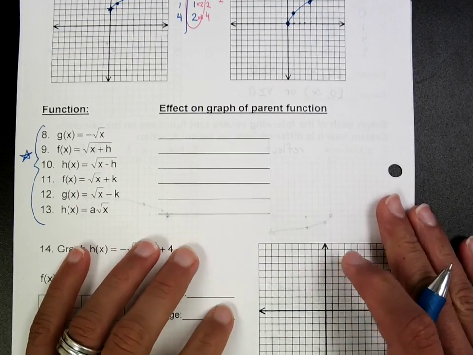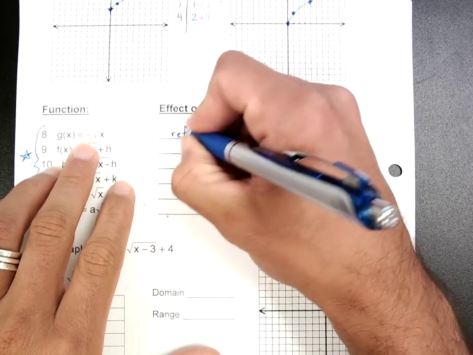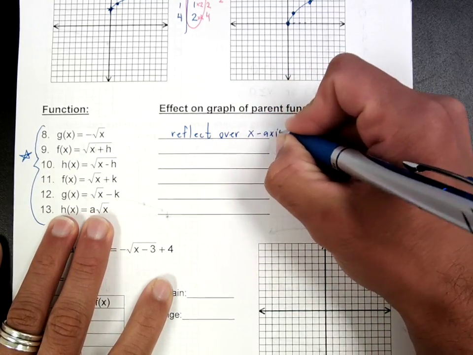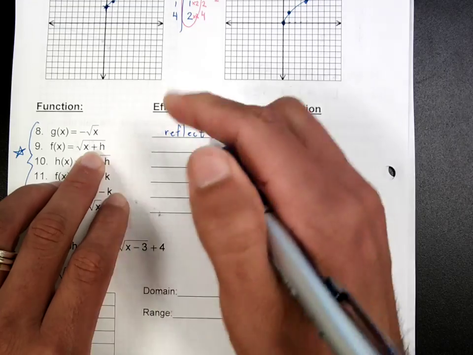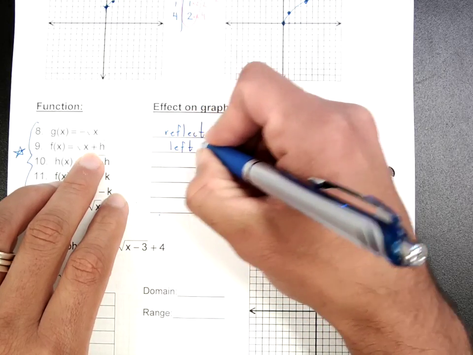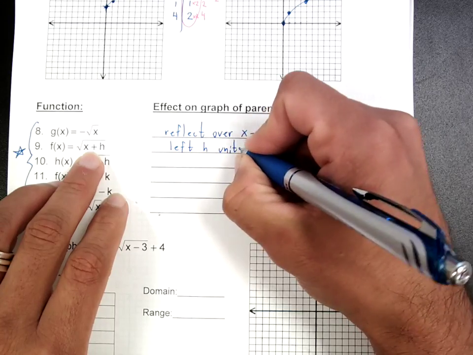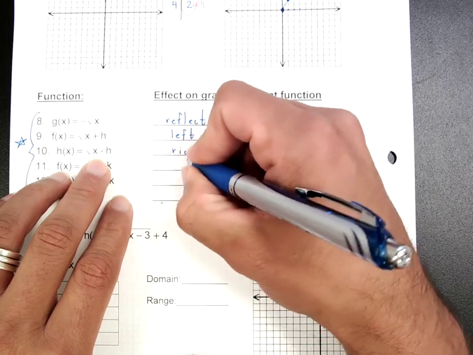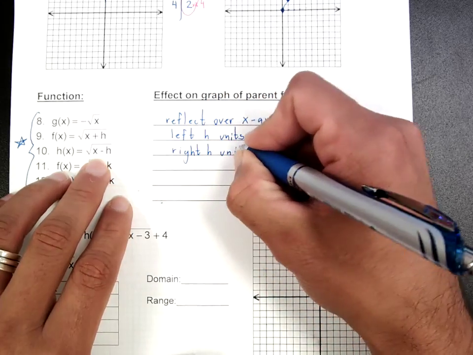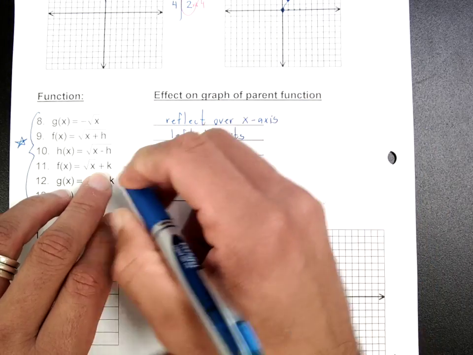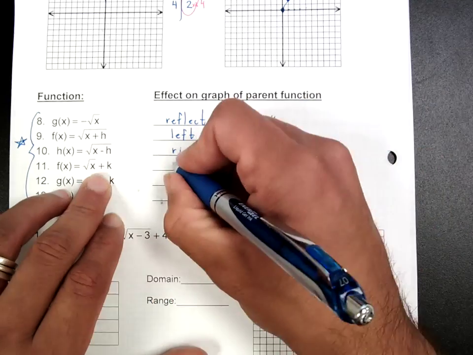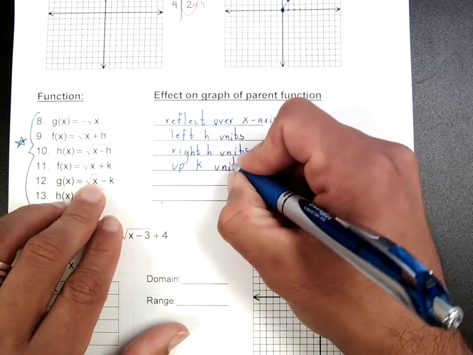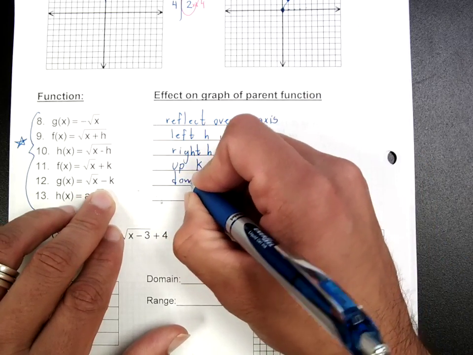So, if you have a negative, you're going to reflect over the x-axis. Or if you have a plus h inside the radical, that's going to be left h units. Now the h just represents a constant number. If you have a minus, that's going to be to the right h units. If you have a plus k, k represents again just another number, that would be up k units. Now notice that the k is outside the radical. Minus k would represent down k units.